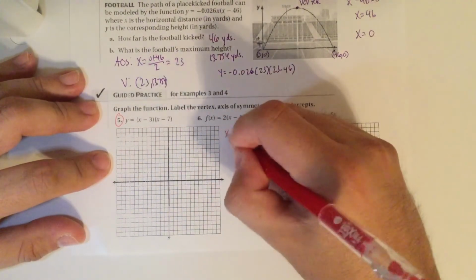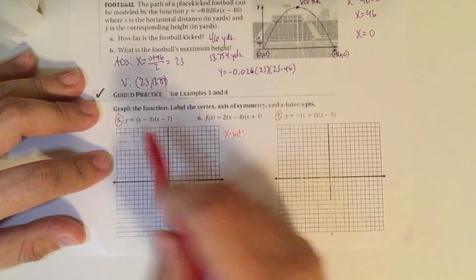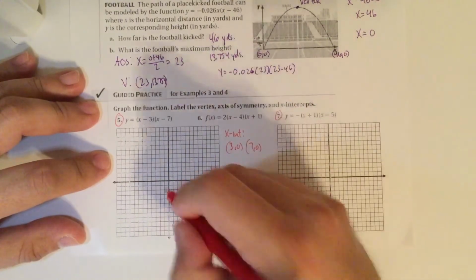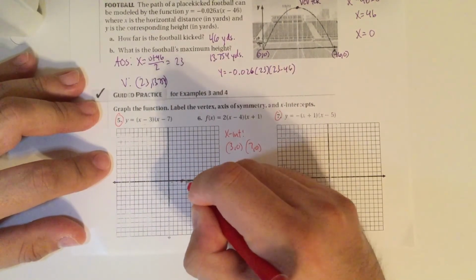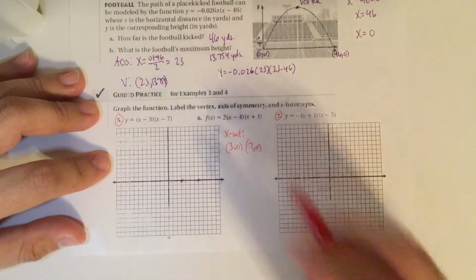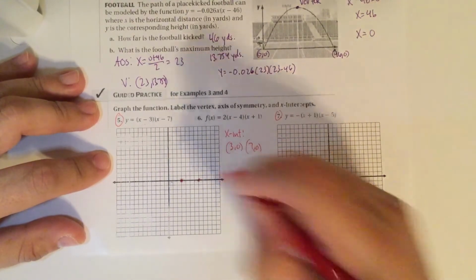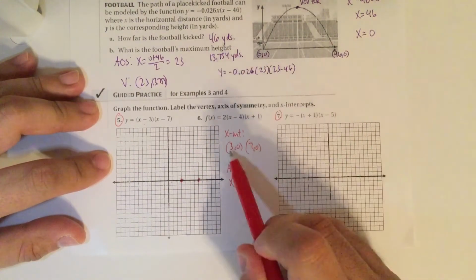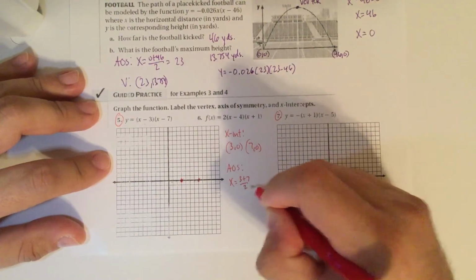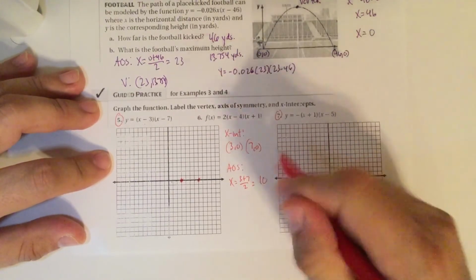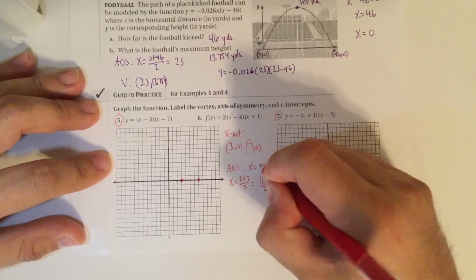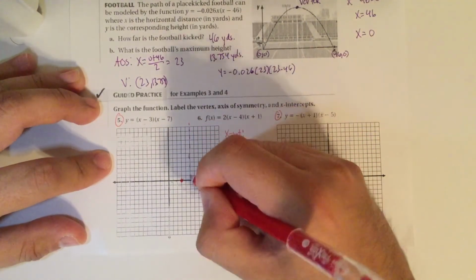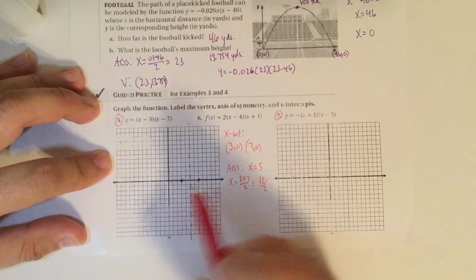First, I can find the x-intercepts. The opposite of that is 3, and the opposite of that is 7. So 1, 2, 3, 0, 4, 5, 6, 7, 0. Those are my two x-intercepts, one right here, one right here. Axis of symmetry: x equals 3 plus 7 divided by 2, which is 10 divided by 2, so x equals 5. Most of you could probably see that the 5 was right in between.